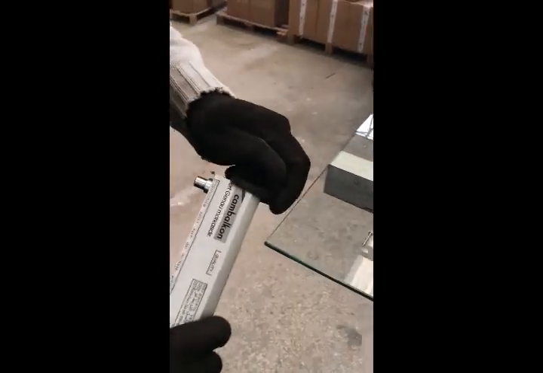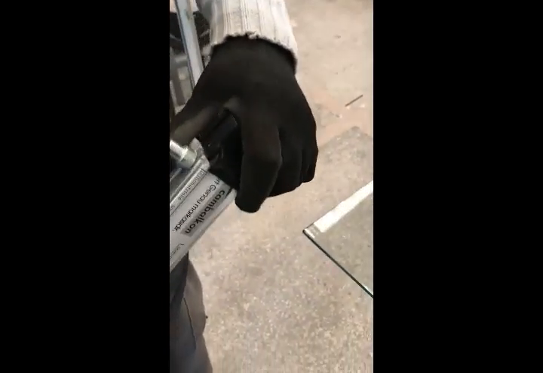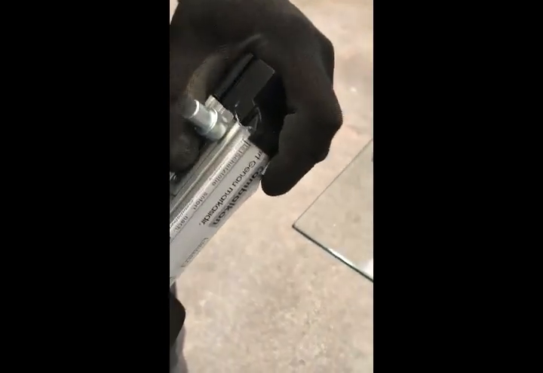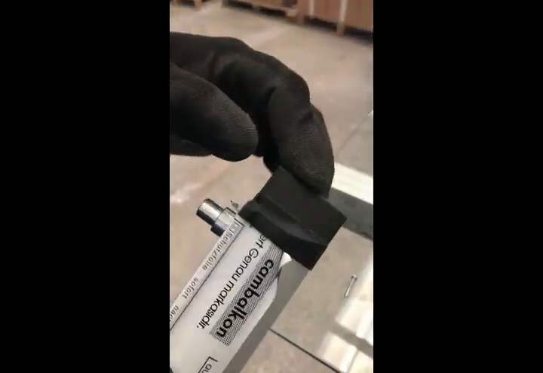Now it is time to put the plastics and fix them. So this one, the big one, will be looking this side, looking inside, and uses the long screw.